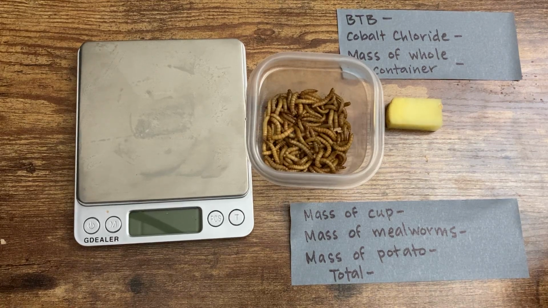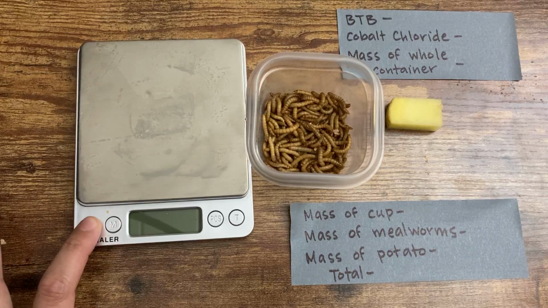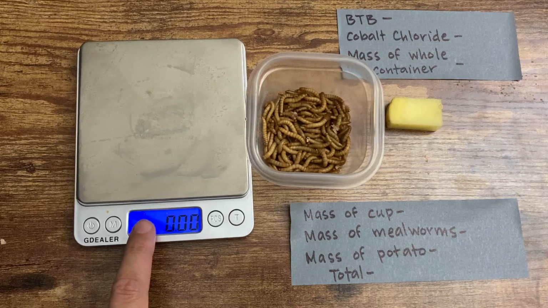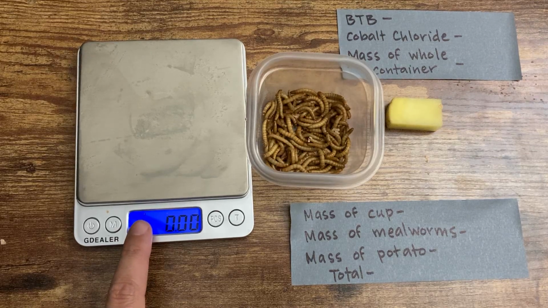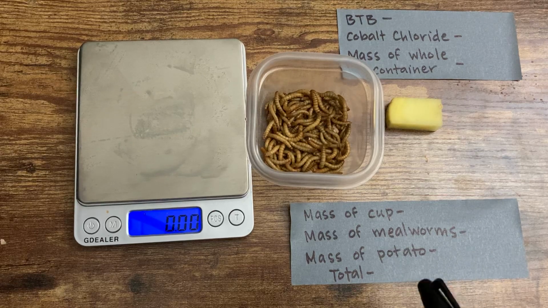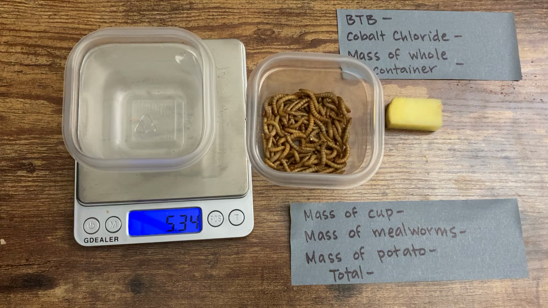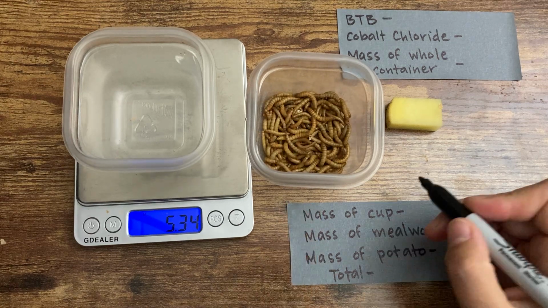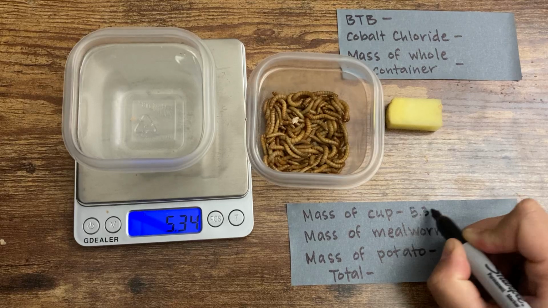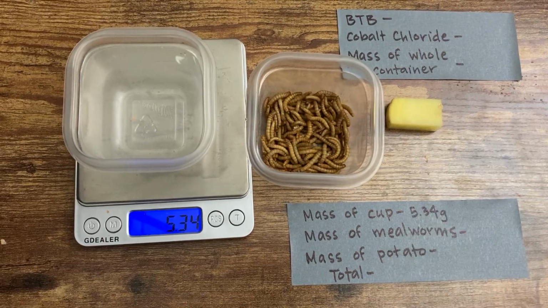All right, everyone. Today we are doing this setup for our mealworm eating lab. So the first thing I'm going to do is turn on this balance and make sure that it is set to grams, which you can see here with a little G. And I need to find the mass of the cup that I'm going to have the mealworms in. So put the cup on the balance. The total mass of the cup, I am recording it, you should record it too, is 5.34 grams.